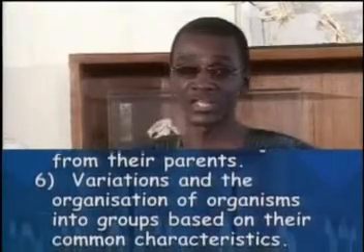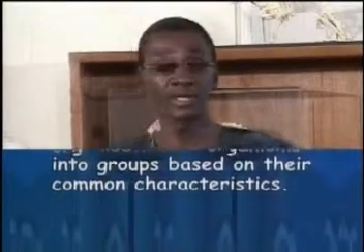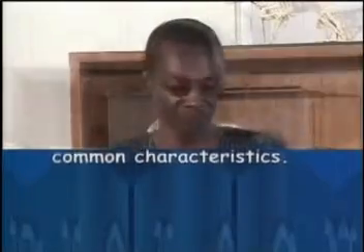And 6, variations and the organization of organisms into groups based on their common characteristics.